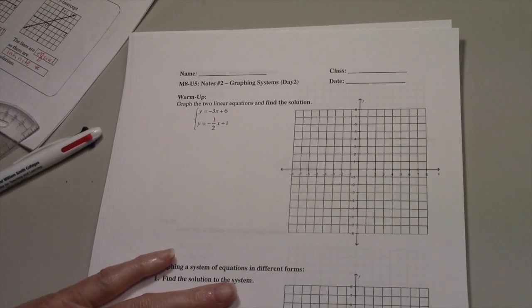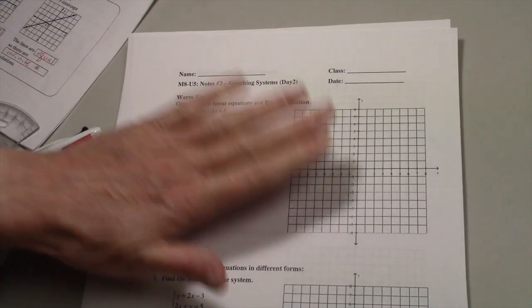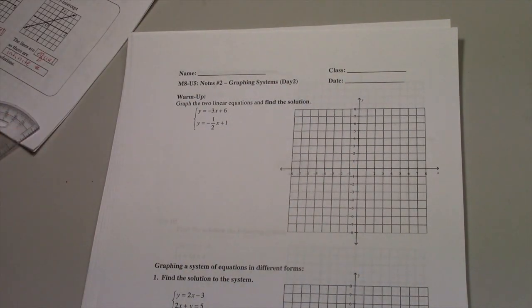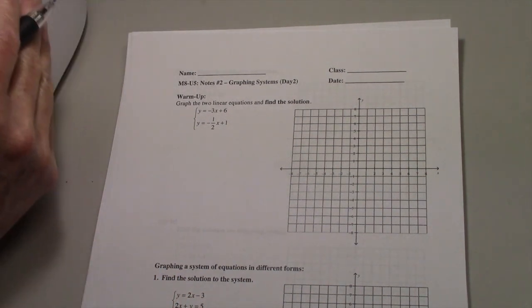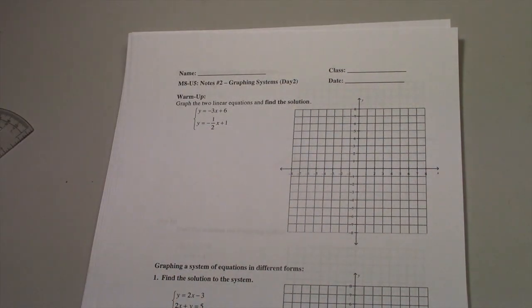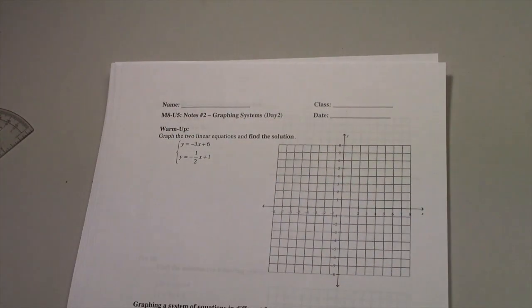Same concept. It's Unit 5, Notes 2. And basically it's the same thing we learned with the first lesson, Notes 1, because it's just graphing lines. Okay, so let's take a look. I want to graph these two lines on here.